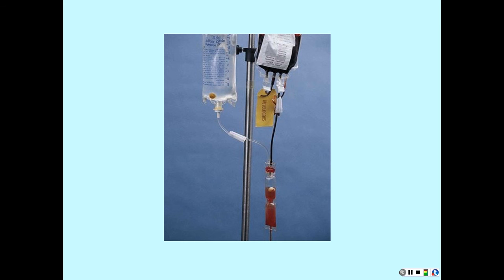Okay? Clamp it off. Go to your patient's room, hook this up to your patient, and just let it be going slow. Okay? I usually hook it up and put it at KVO. Okay? Just to keep the vein open. I've got my vital signs. My patient's consent is signed. Now I'm going to go and get my blood.